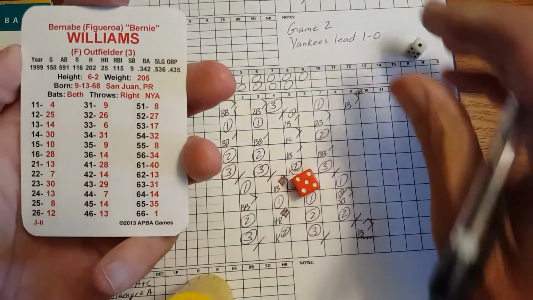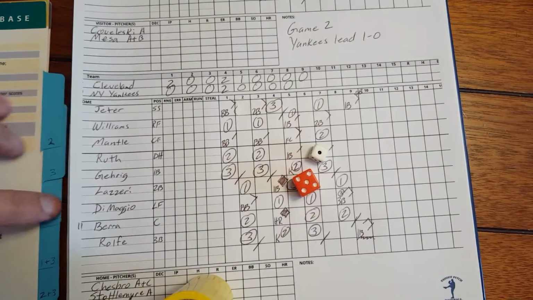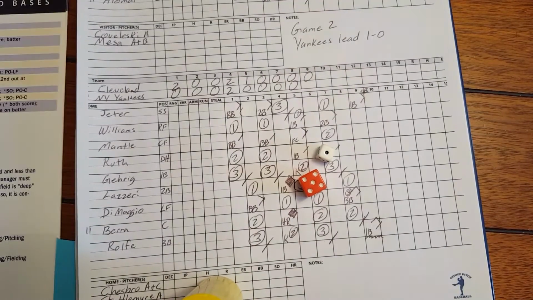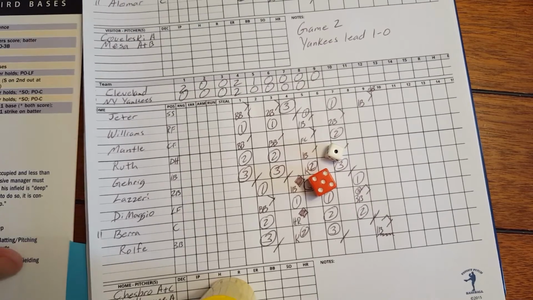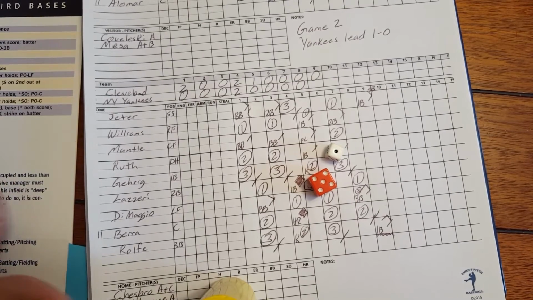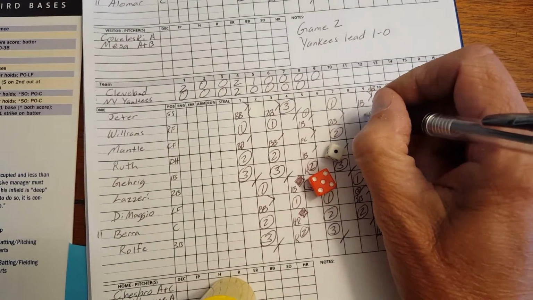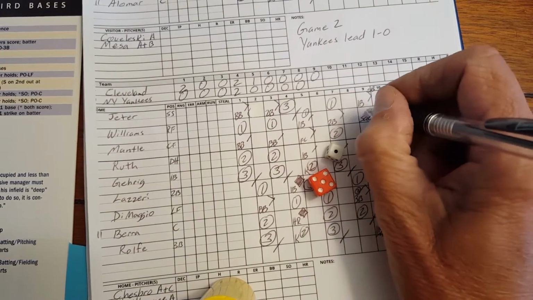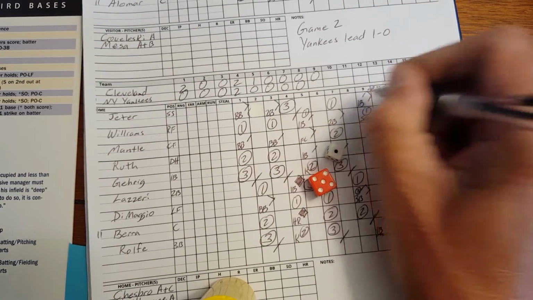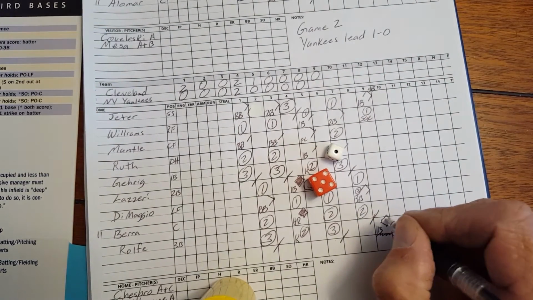Bernie Williams, a 51 is an 8. Second and third. Since Jose Mesa is, if you just look at the A column, it's a single, but he's an A and a B. So if it's a hit in the A column, you move to the B column. It is a fly out. Runners advance 1 base. So sac fly for Williams.